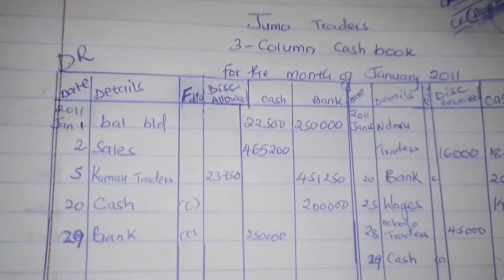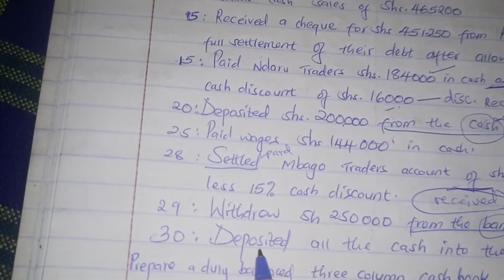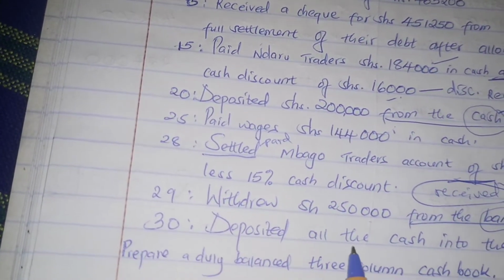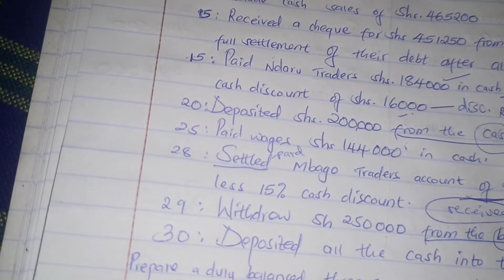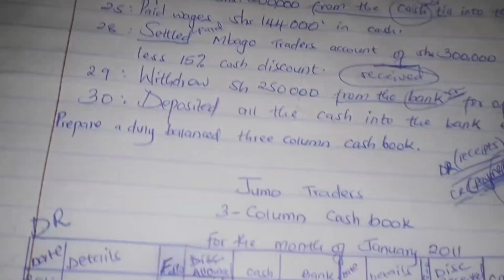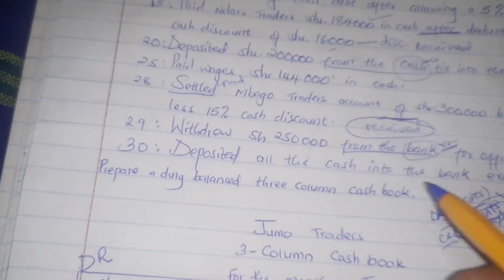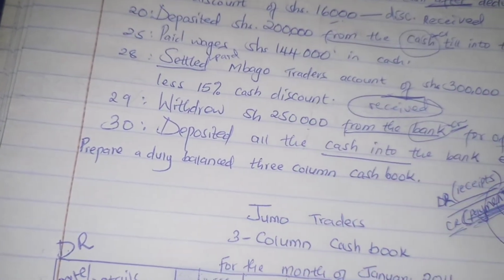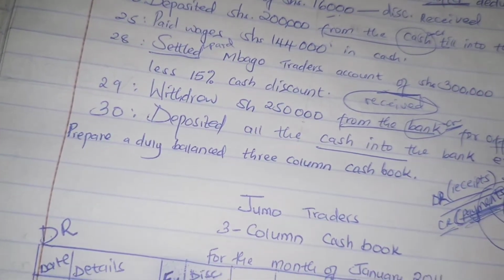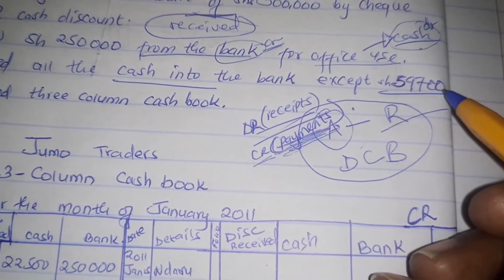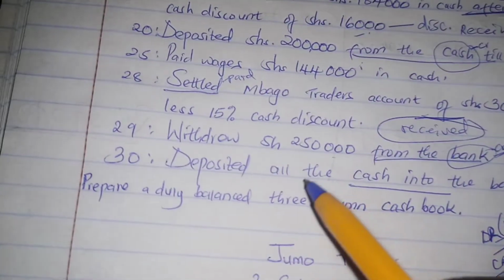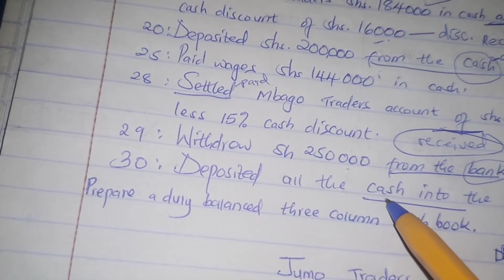Yeah, it should be date 29 and not 30th. Then lastly, on 30th, all the cash was deposited into the bank. So we have a deposit here. All the cash was deposited into the bank, leaving a remainder of 59,700.